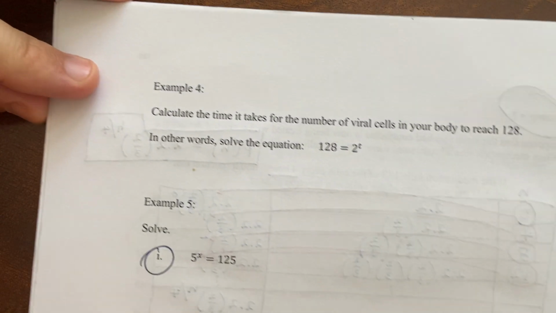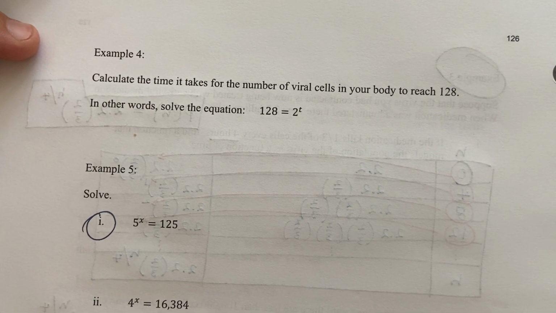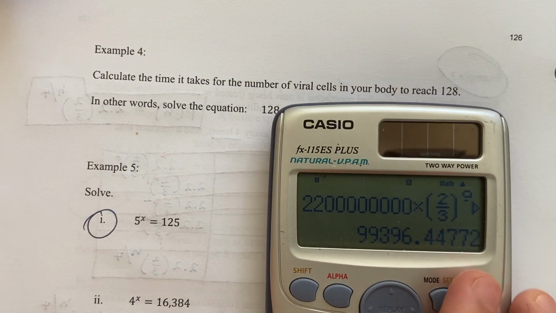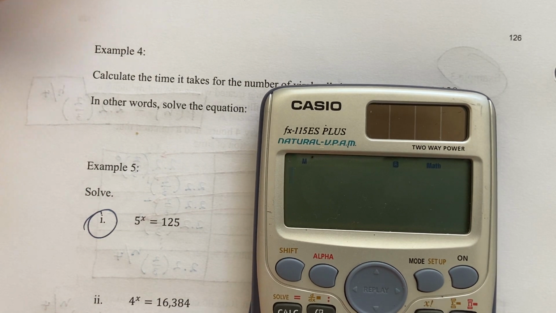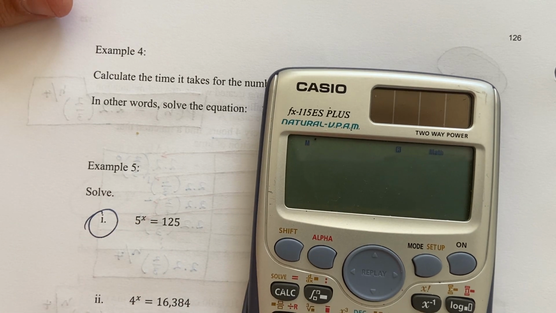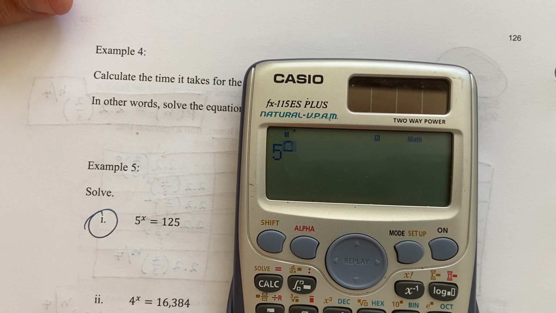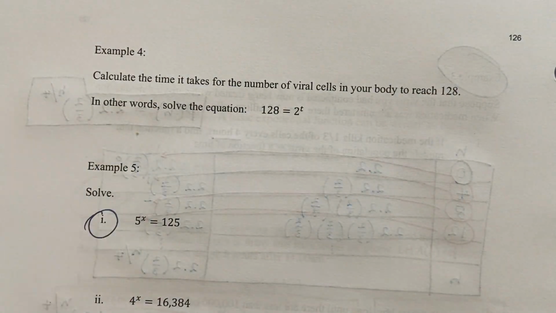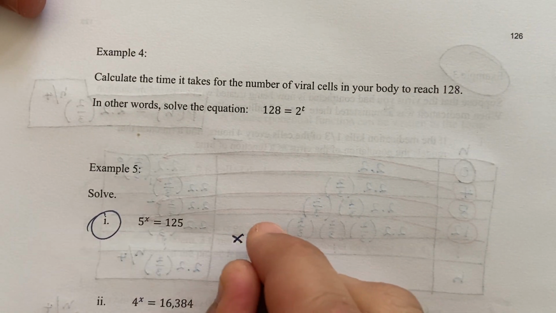Okay, moving on. Just some straight up solve cases, and then definitely check out the key to see the solutions to the rest of them. But basically on these, you're just using your calculator to try to solve these. So if I'm looking for 5 to some number equals 125, 5 squared equals 25, 5 cubed equals 125. So x equals 3.